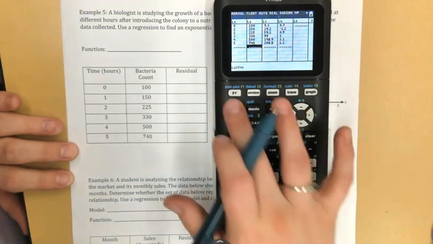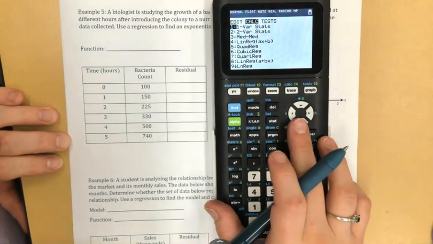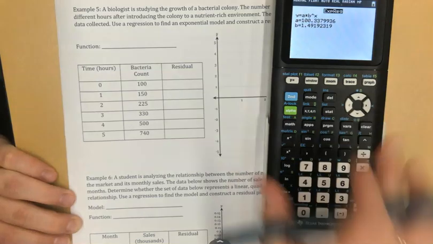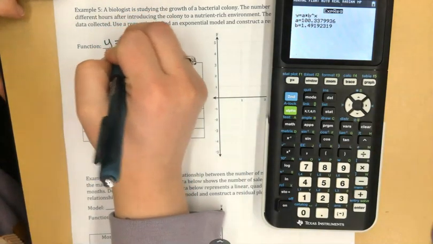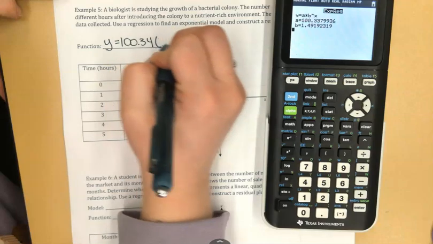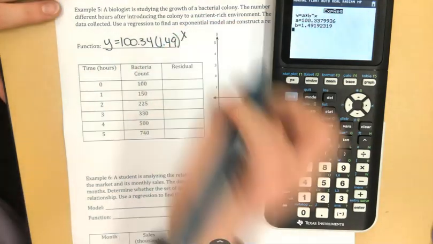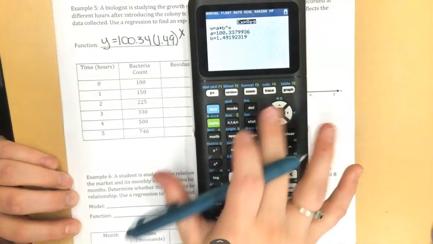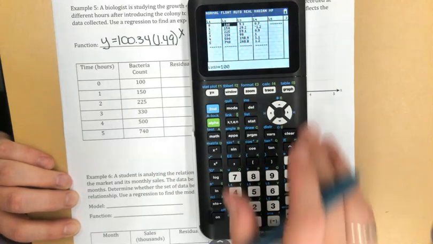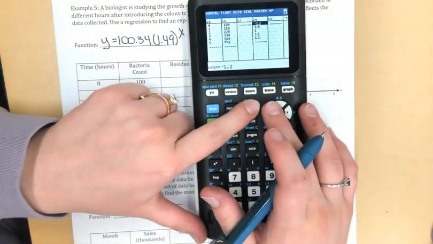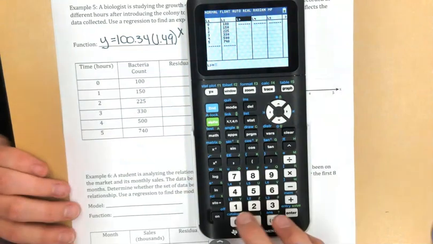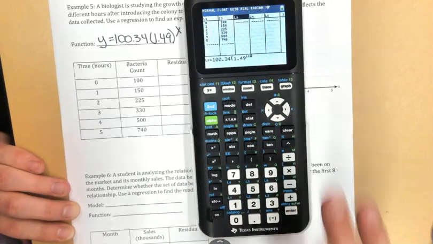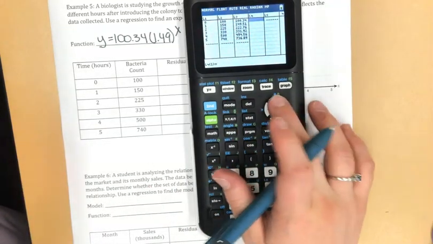Okay, then I'm going to do an exponential regression. And my function is going to be 100.34 times 1.49 to the x power. I'm going to have my calculator do the heavy lifting for me, and in list 3, after I delete all those old values, I'm going to say 100.34 times 1.49 to the list 1 power. So there are all my predicted values.